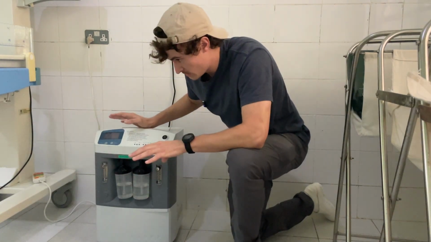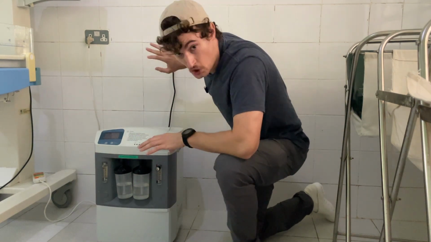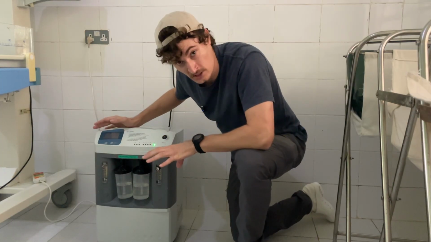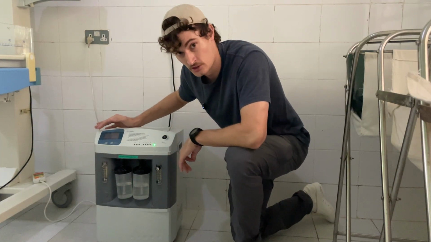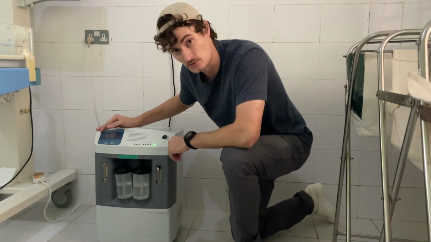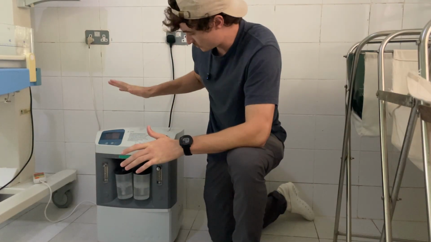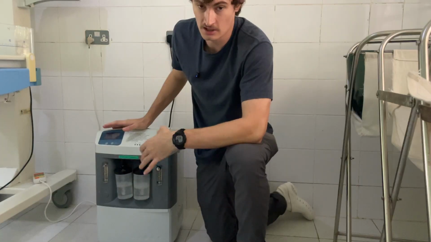And if after tightening everything and making sure that your seals are in place and making sure that the machine is on and everything is how it's supposed to be, and the machine is still not working, immediately tell the nurse in charge so that you can get a functioning oxygen delivery device back to the NBU as soon as possible. So that's how you're gonna ensure that your oxygen concentrator is working. You should do this every single time you come into shift in the NBU.